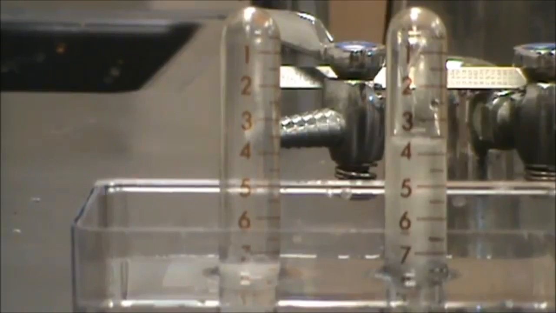So let's go ahead and make a measurement here. We're going to start by unclipping this, that way our reaction will slow down and stop.